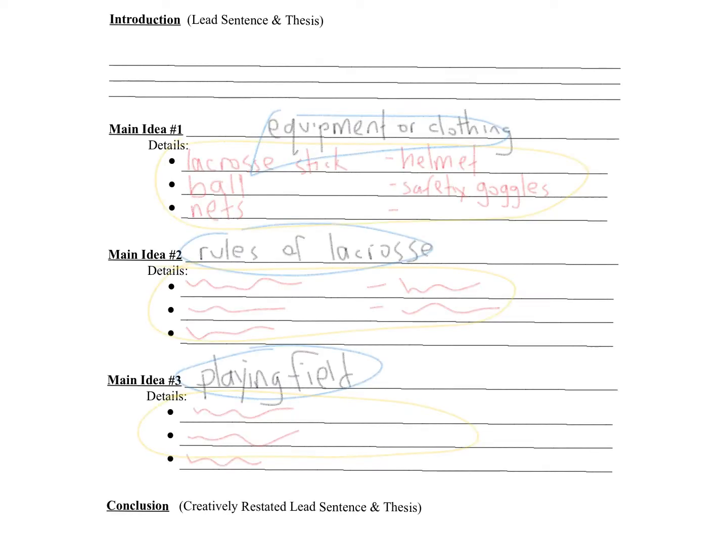Take a look at main idea number 1. You may remember this from when we did the planning stage. Now, my main idea number 1 is equipment or clothing, and I have details such as lacrosse stick, ball, nets, helmet, safety goggles. Now, when we put this into sentences, the main idea, equipment or clothing, is the first sentence of the paragraph. Then we add the details.